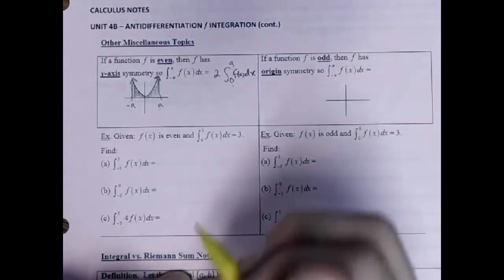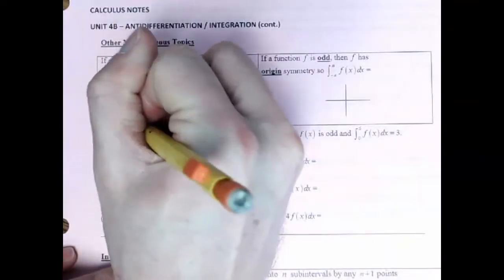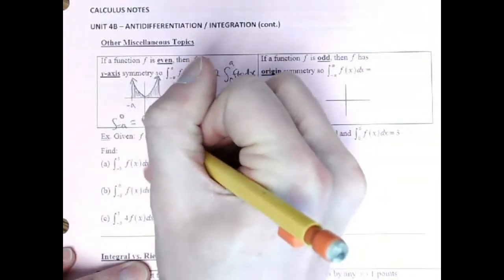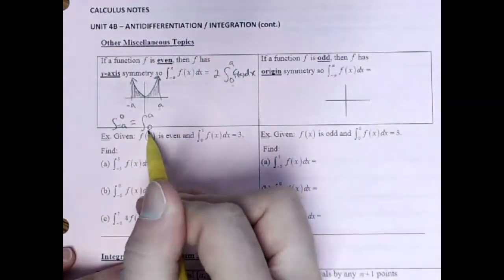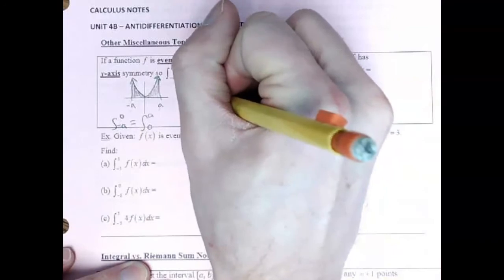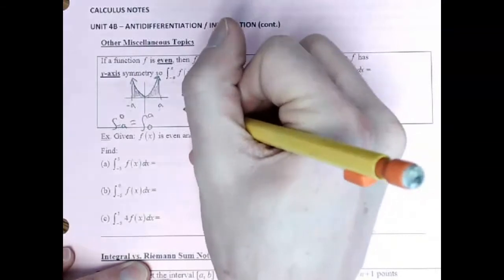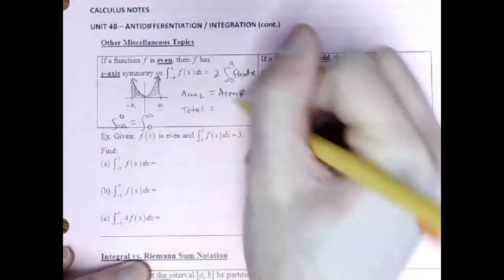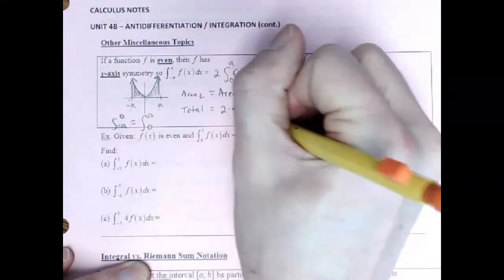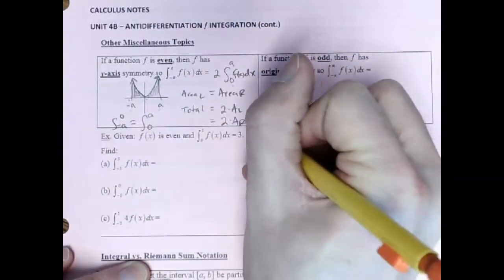So when you're thinking about this even function, the area from negative a to a is going to be the same thing as twice the area on the right, the integration from 0 to a. The left side and the right side are going to match. The area on the left equals the area on the right. So if you want the total area for the whole region, you could find the area on the left, negative a to 0, and then double it. But you could do 2 times the area on the left, or 2 times the area on the right. Typically, this is what I would do.